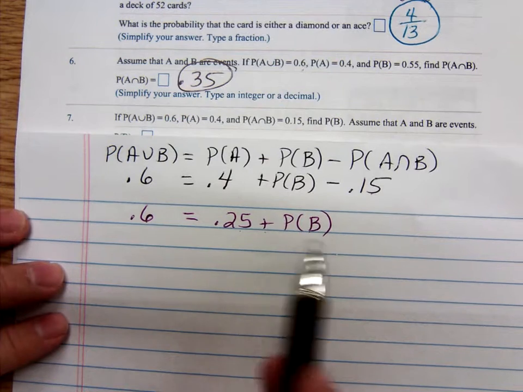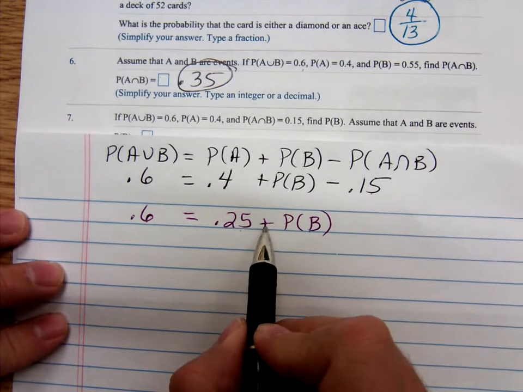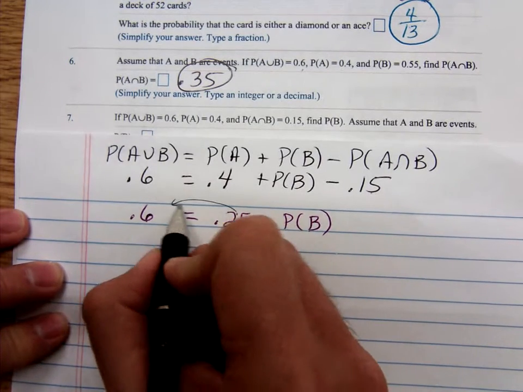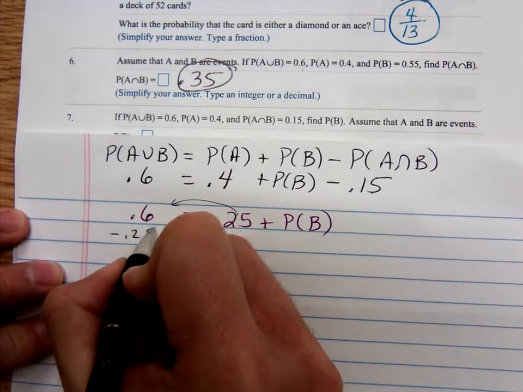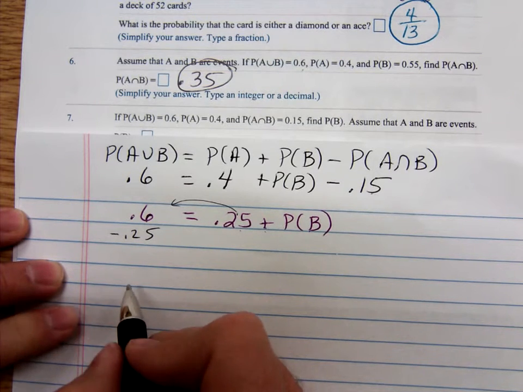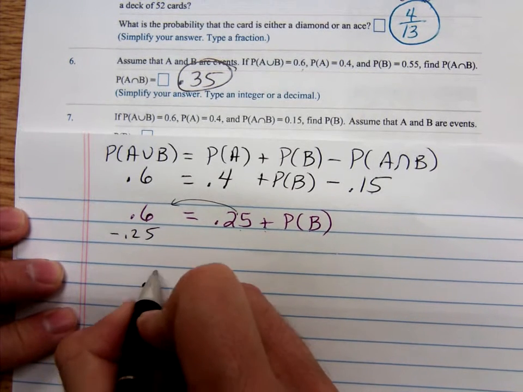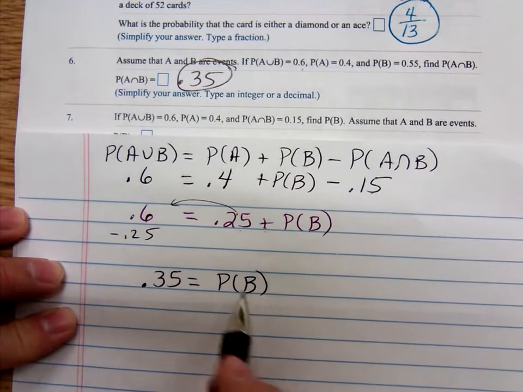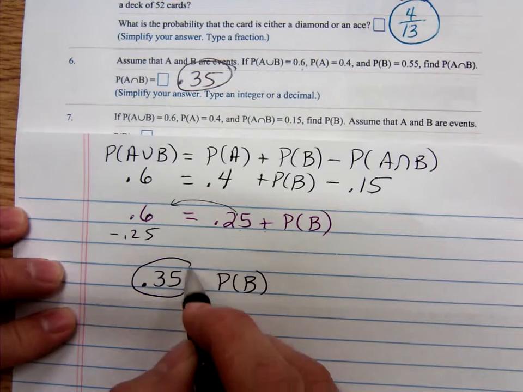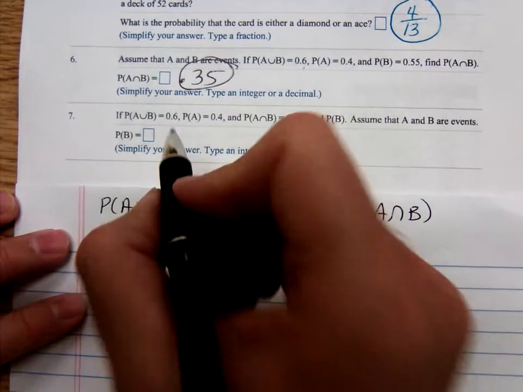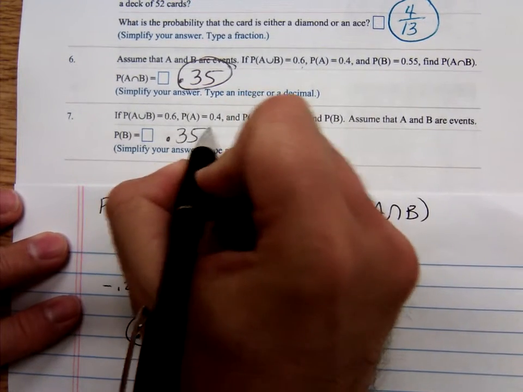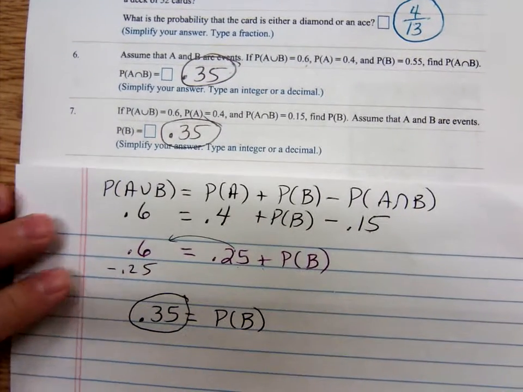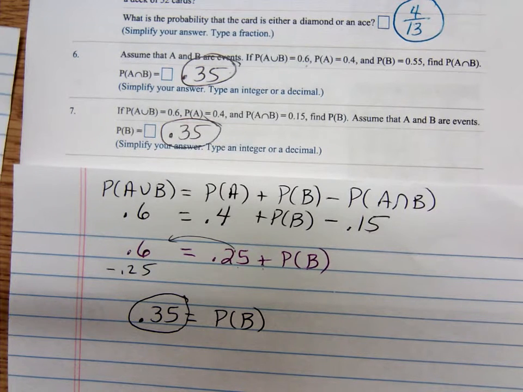Or if you want to do algebra, since there's already a plus here in front of the thing we're looking for, all I do is just move the 0.25 over by subtracting. 0.60 minus 0.25. If you punch that in your calculator or do it in your head, you get probability of B is 0.35. It's just a coincidence. Both of these problems had the same numeric answer, 0.35 or 35%.